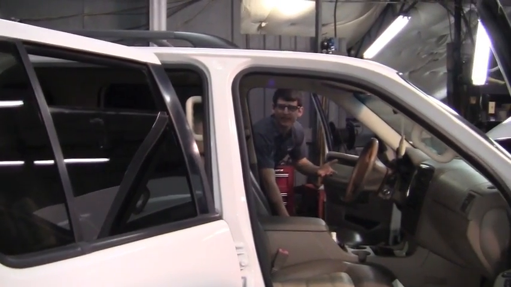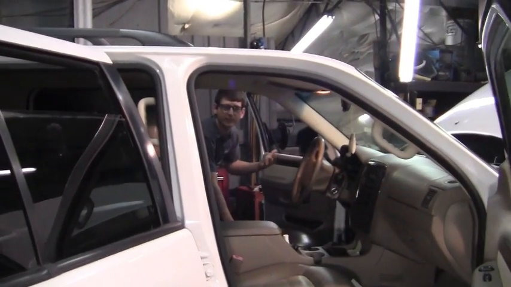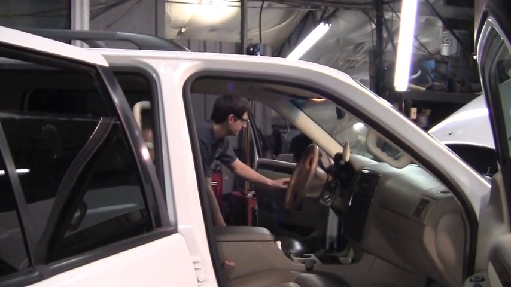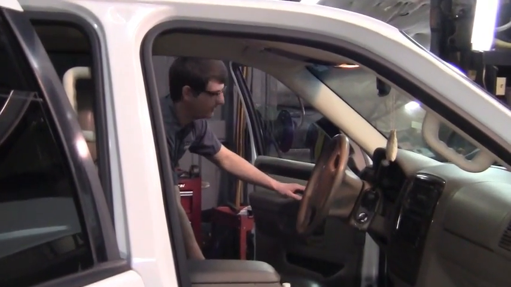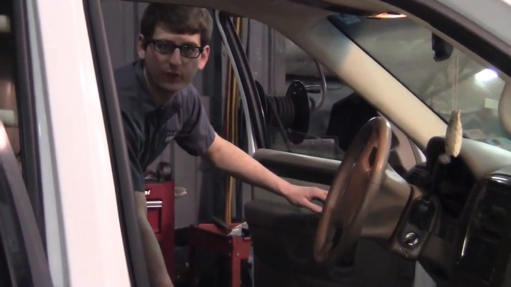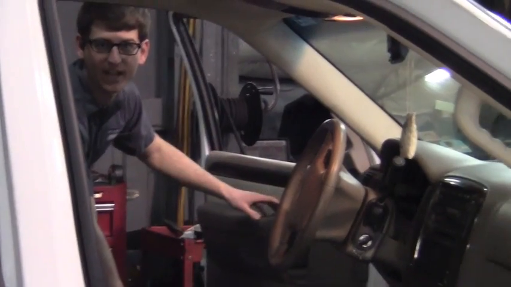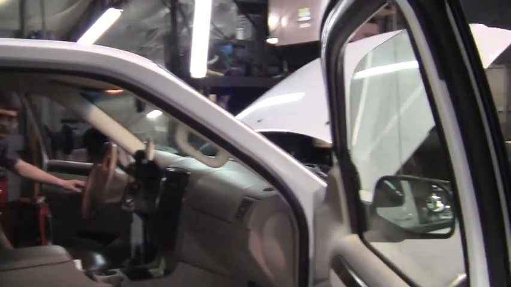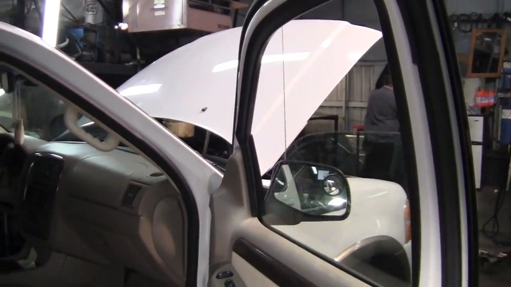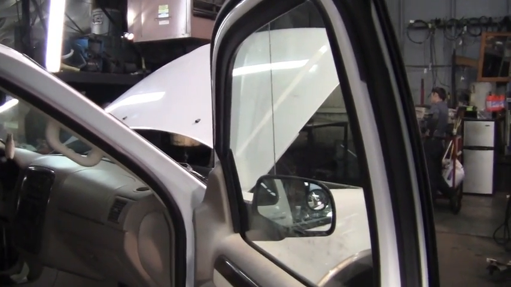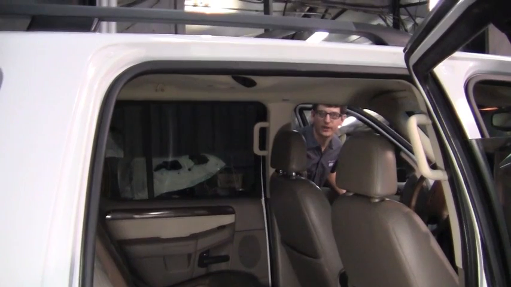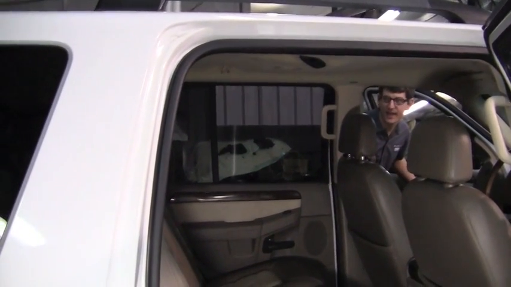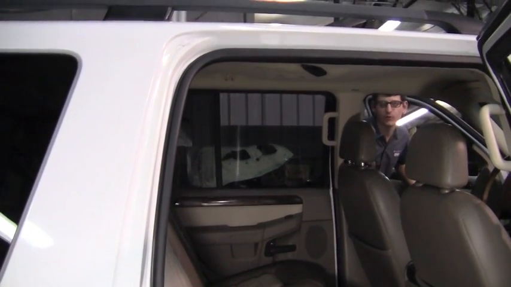Let's see if we can command any of the other windows from the driver's side master switch. Okay, the driver's side window is rolling up and the driver's side window is rolling down. Let's try the passenger side front. As we can see, we do have good power from the main switch. Let's try the driver's side rear window now. There it goes down, and there we have it going right back up.